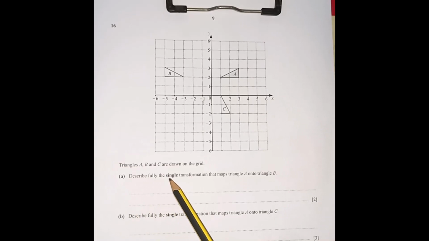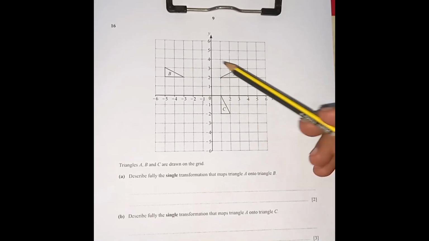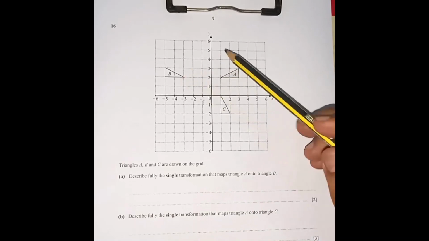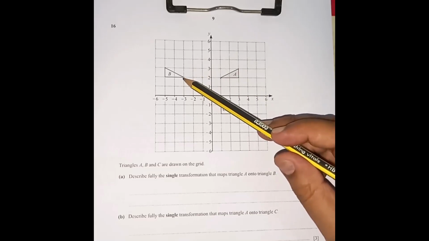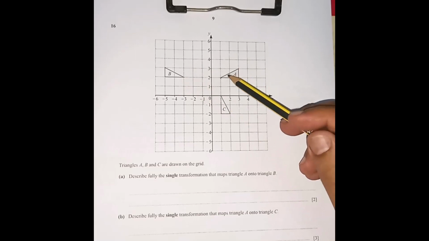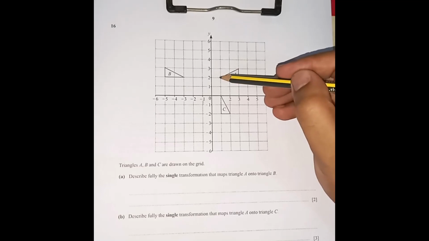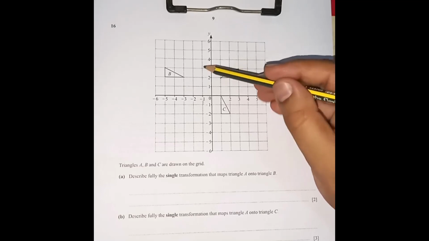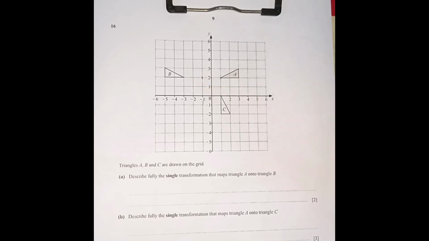Triangle A, B and C are drawn on the grid. Part A: describe fully the single transformation that maps triangle A onto B. So here he is asking about the transformation of A onto B. This is the transformation called reflection, and from where it is reflection we will find the center point. So 1 2 1 2. So this is the center point.